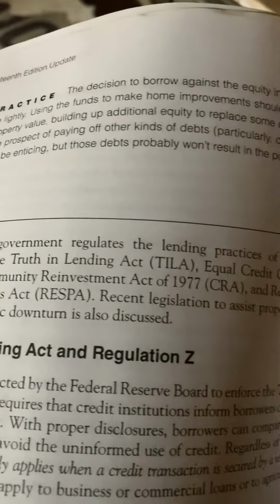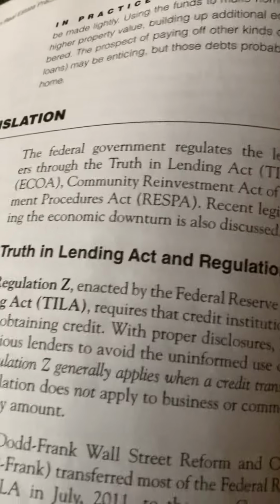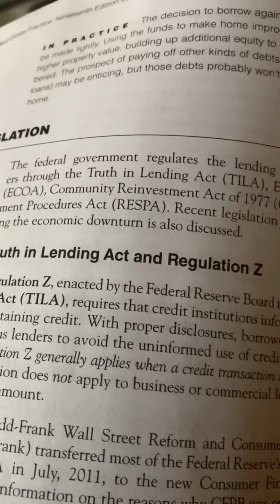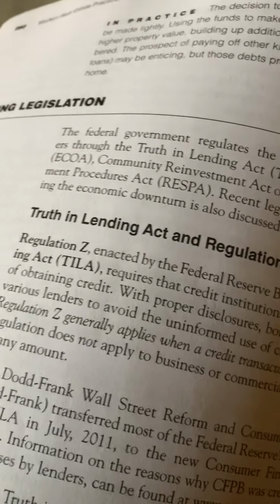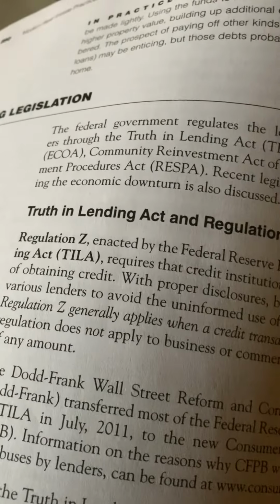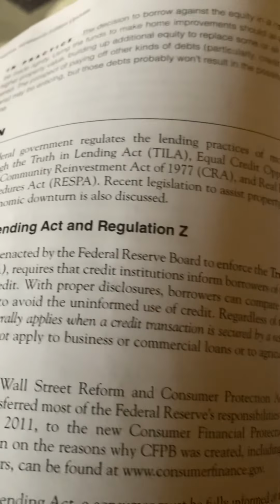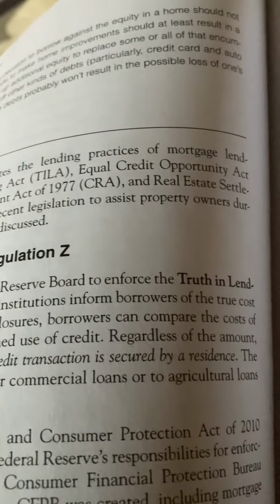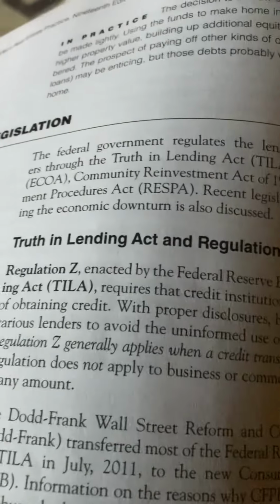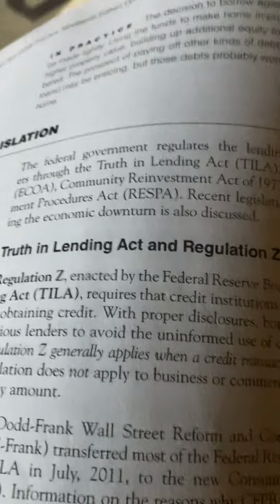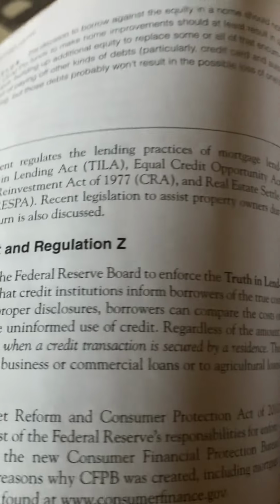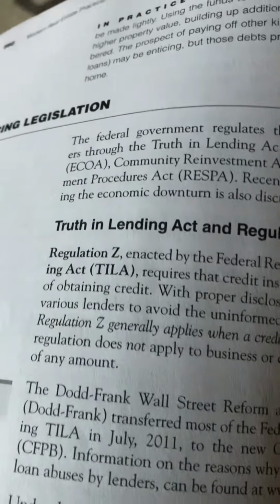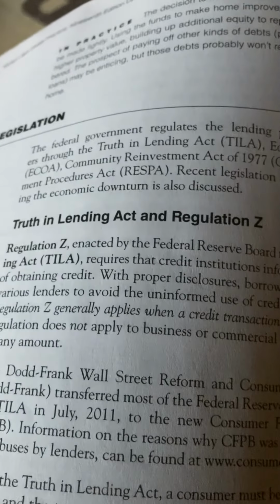Financing legislation. The federal government regulates the lending practices of mortgage lenders through the Truth in Lending Act, TILA, Equal Credit Opportunity Act, ECOA, Community Reinvestment Act of 1977, CRA, and Real Estate Settlement Procedures Act, RESPA. Recent legislation to assist property owners during the economic downturn is also discussed.